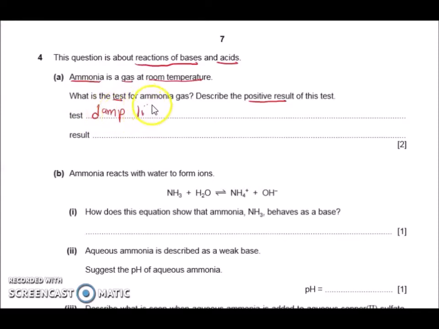Okay, the result, because ammonia gas shows alkaline properties, the red litmus changes to blue color. Okay, because of this alkaline property. So you have 2 marks over here.